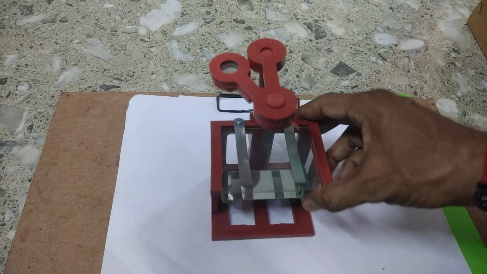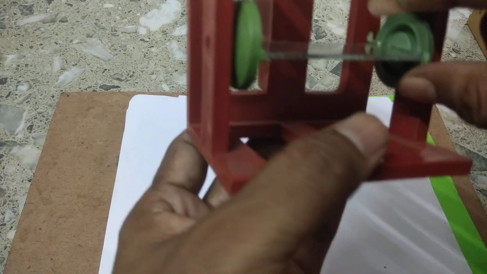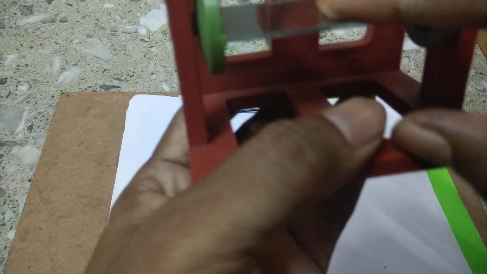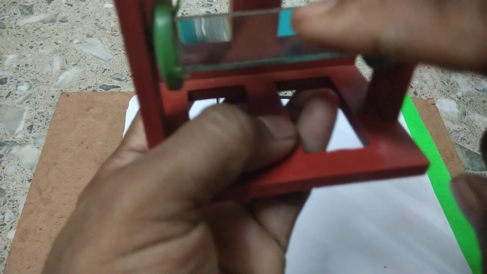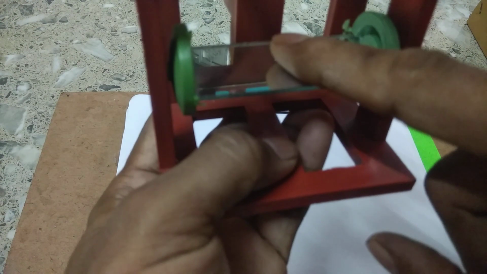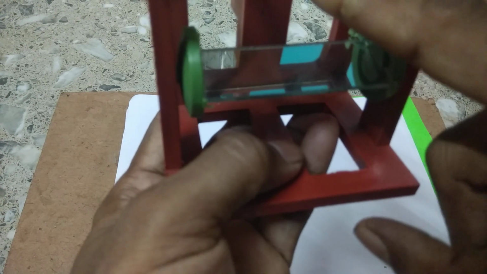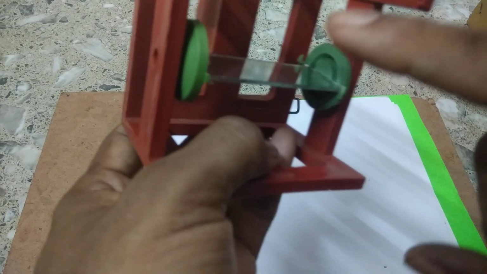And here you see there is a plane mirror at an angle of 45 degrees, such that the rays of light strike here, and at 90 degrees it comes in here and is observable, right?